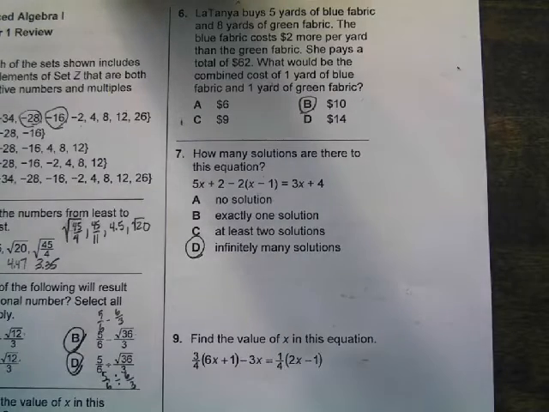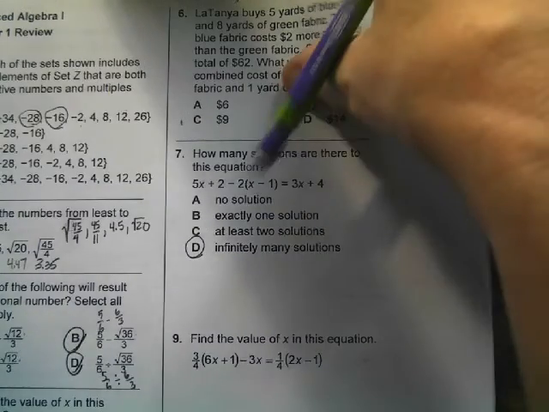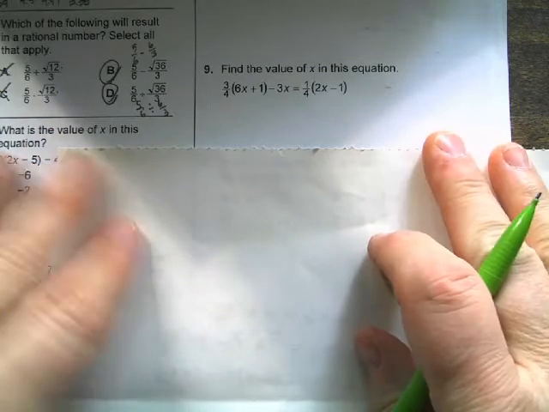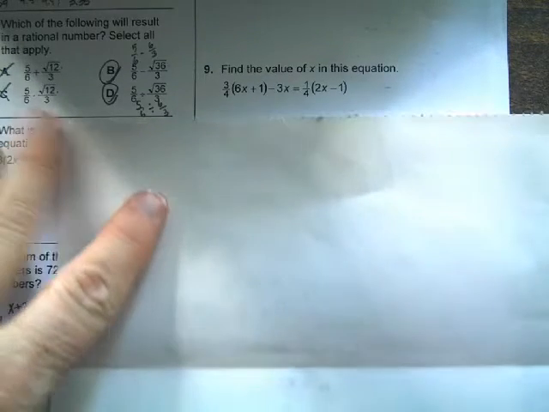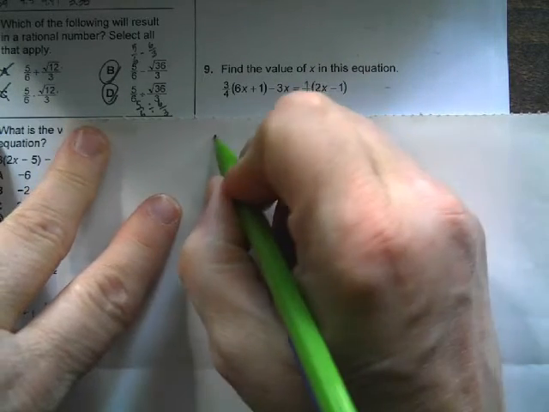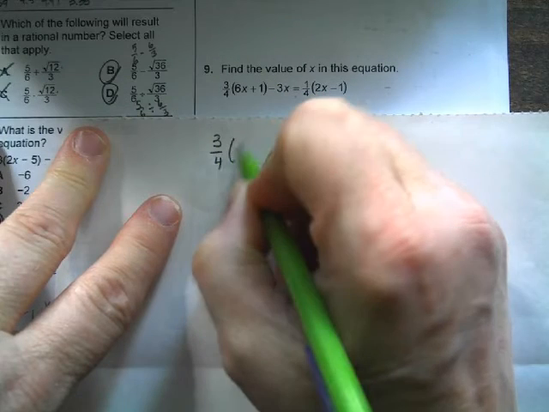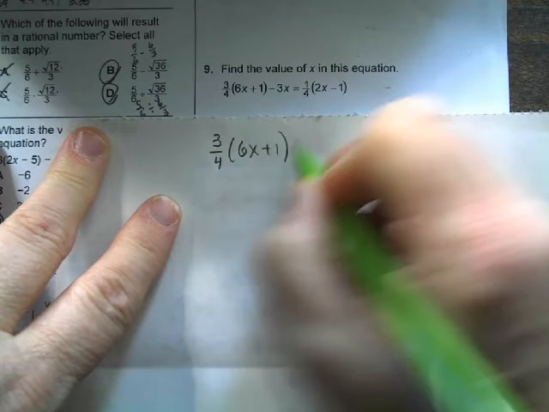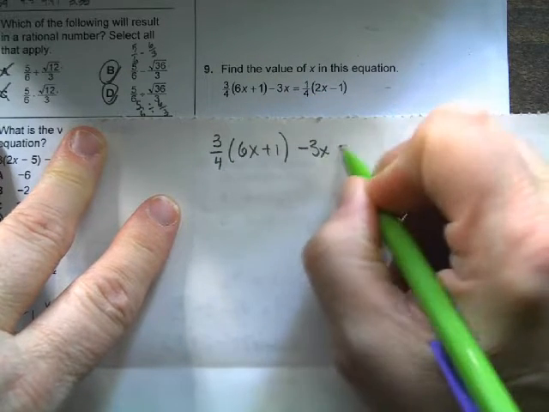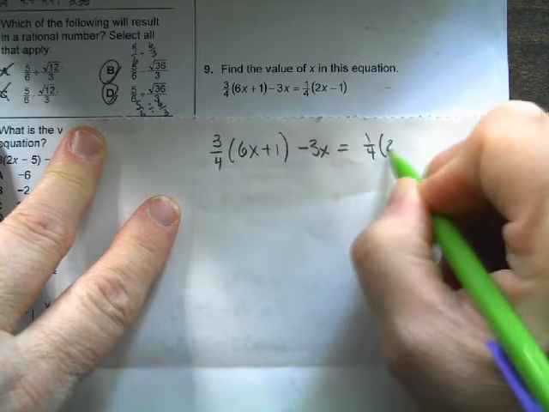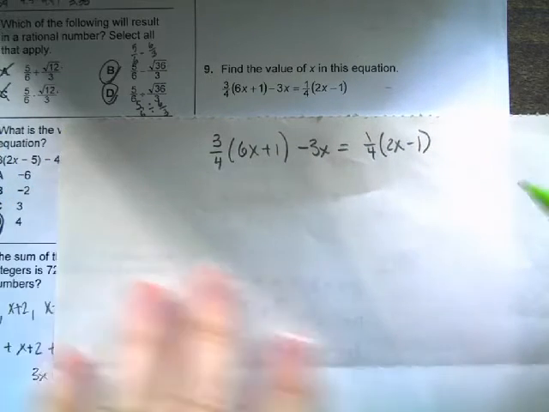Next problem, we have fractions to deal with here, which is fine. We can do fractions. Darn good at them. 3/4 times the quantity 6x plus 1 minus 3x equals 1/4 times the quantity 2x minus 1.